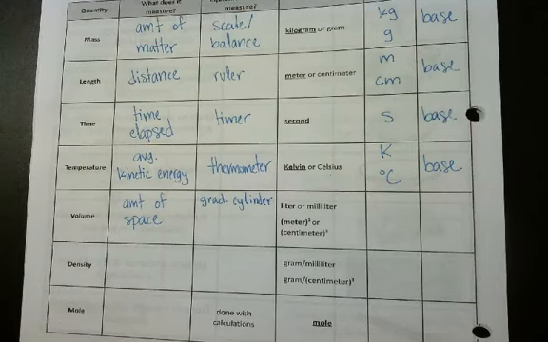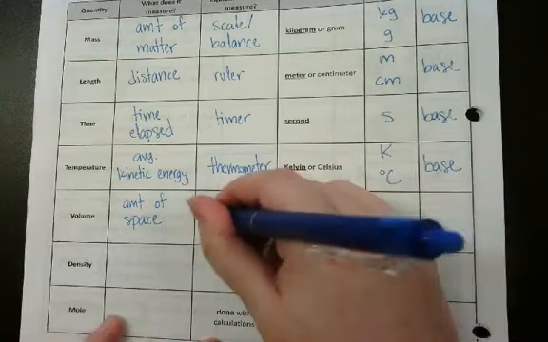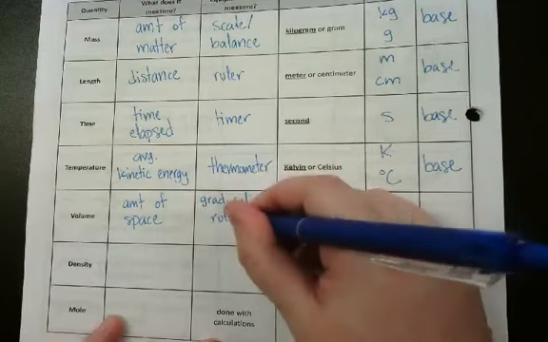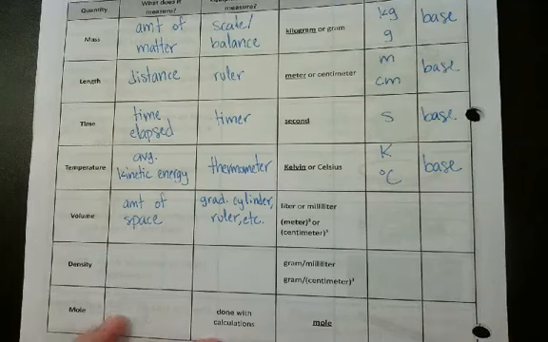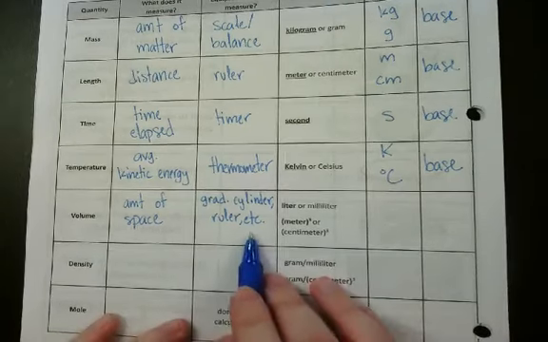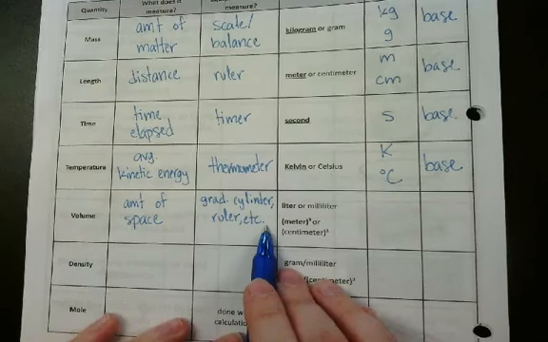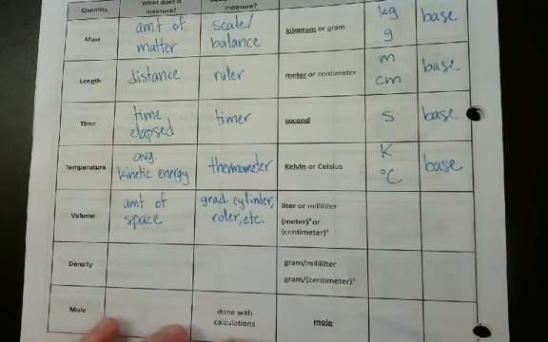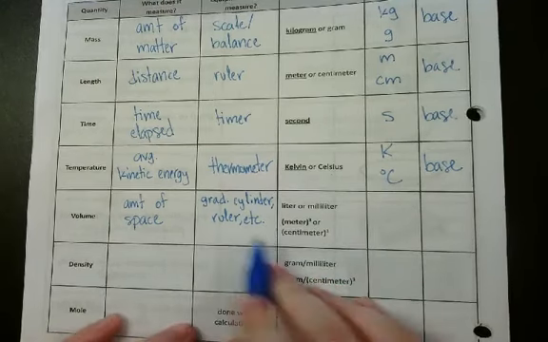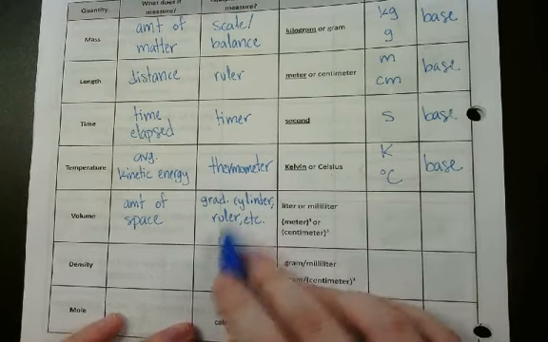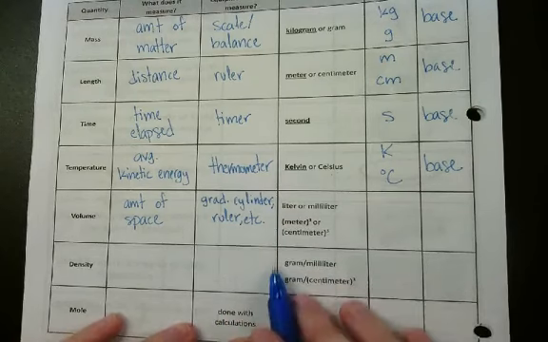What would we use to get those measurements? Yeah, so you can use a graduated cylinder. You might have to use a ruler. And I'm just going to put etc. to say beakers, flasks, those kinds of things can also be used to measure volume. It's not just these two, but you get the gist.